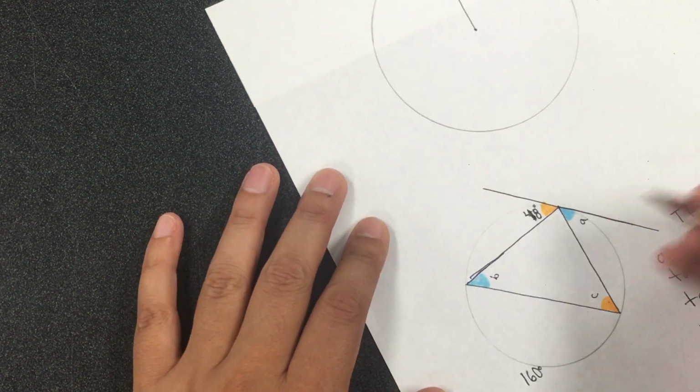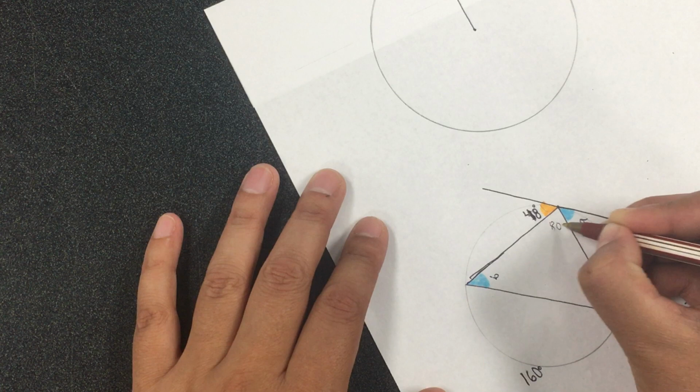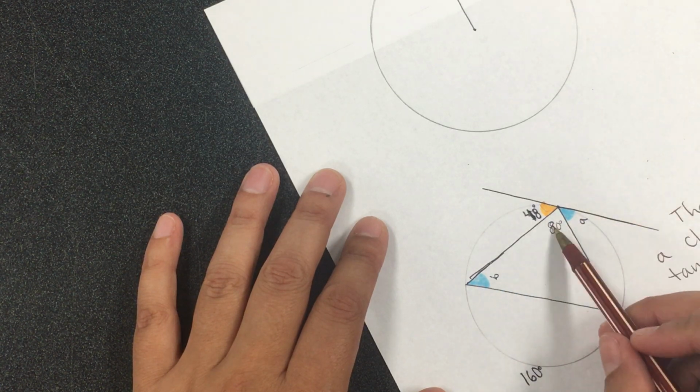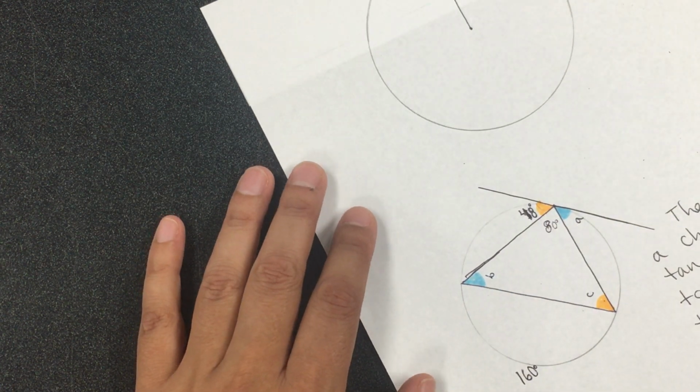Why is that important? Let me put it in here. Because that's going to help us figure out this measurement.